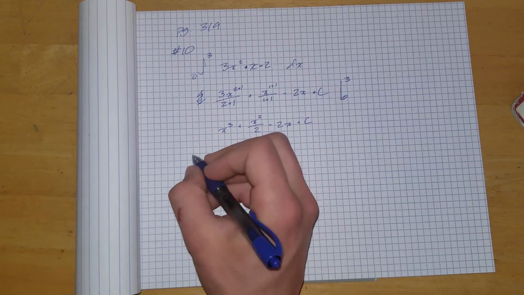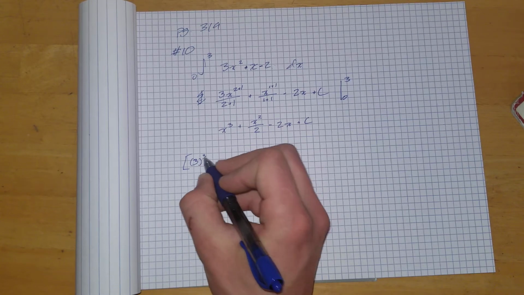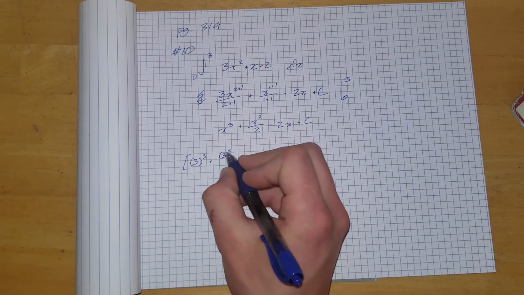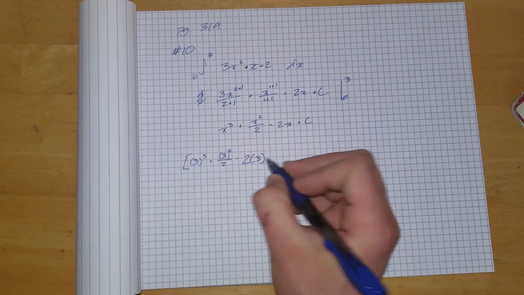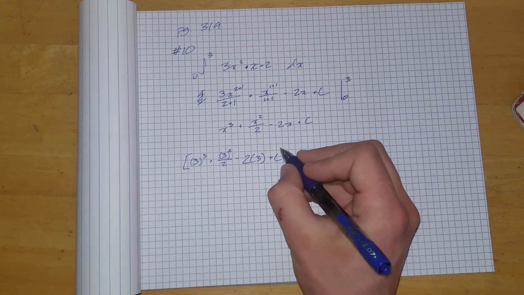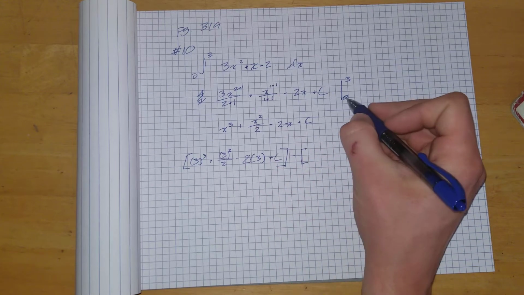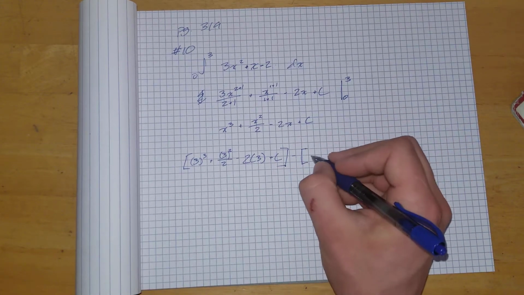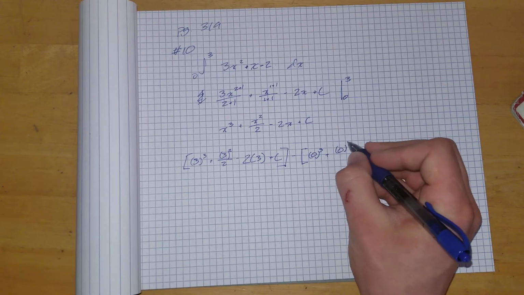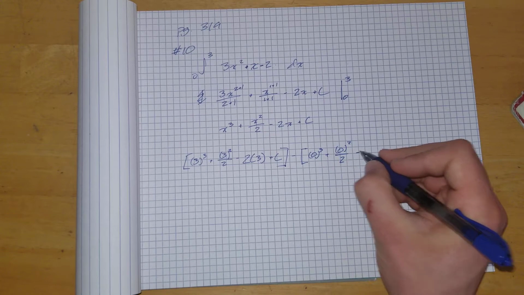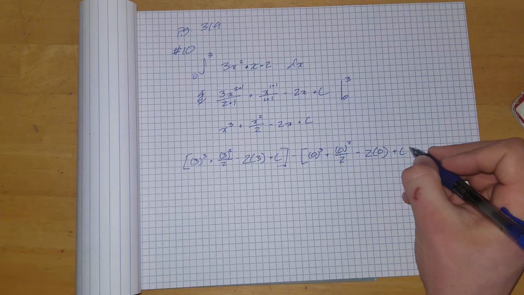So basically what it's going to look like is 3 cubed plus 3 squared over 2 minus 2 times 3 plus c. And now we're going to subtract the same thing. We're going to use the same function, but 0 as our x. So 0 to the third plus 0 squared over 2 minus 2 times 0 plus c.